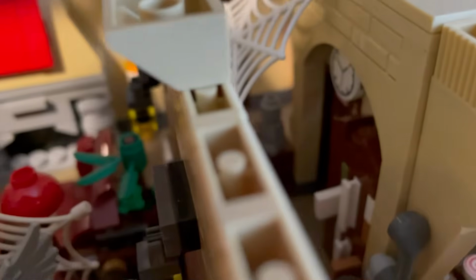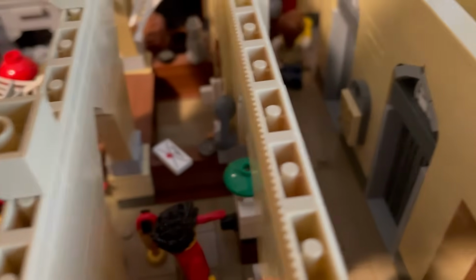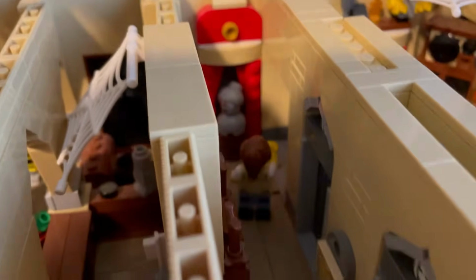There's another area right there. And the line comes around here to go into one of the two libraries. Both of them have these statues. And the elevator doors.